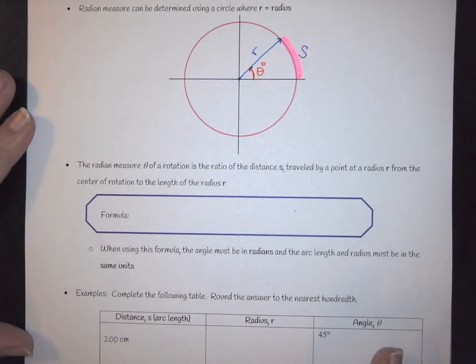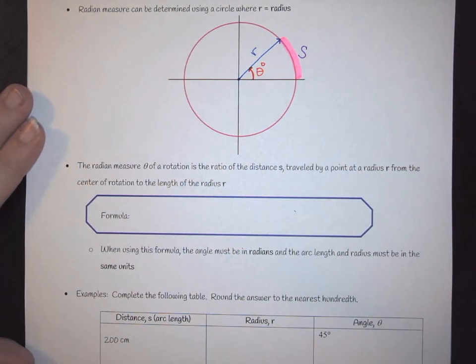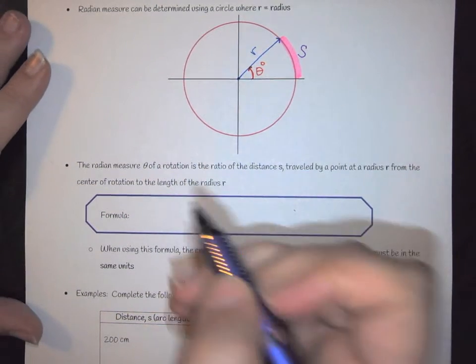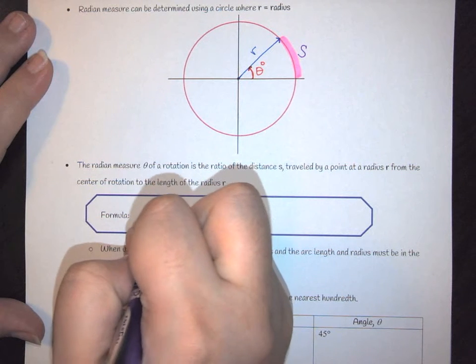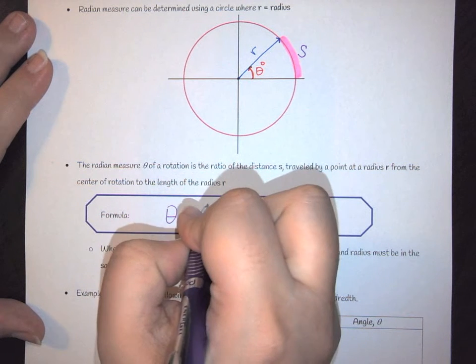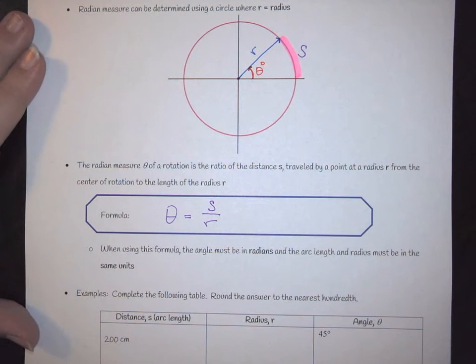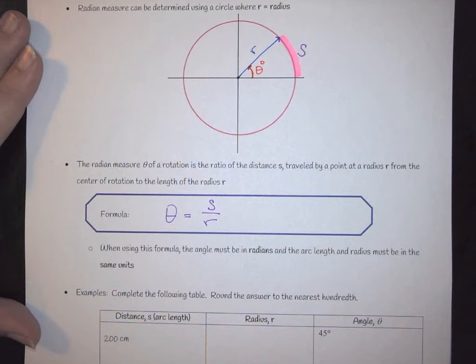Now with this, notice we only have 3 variables, which means we have a very easy formula that we can use in order to calculate. And our formula is simply theta is equal to S divided by R. So in other words, your rotation is going to be the ratio of distance to your radius.